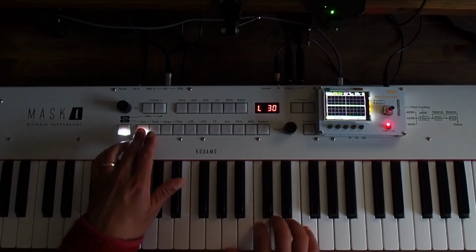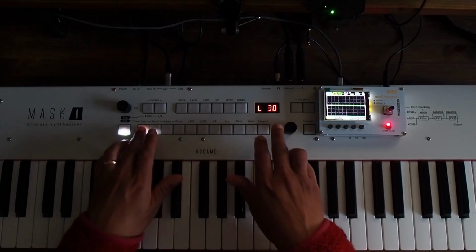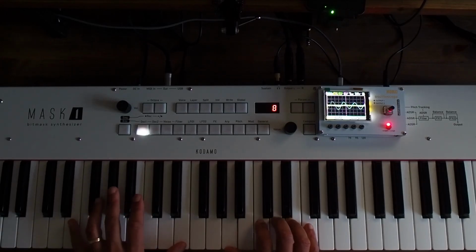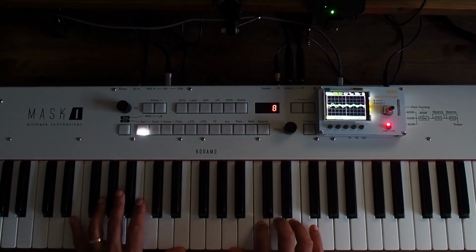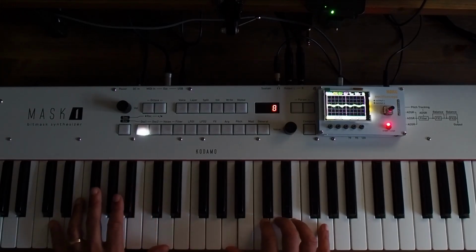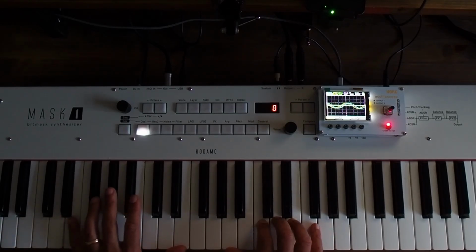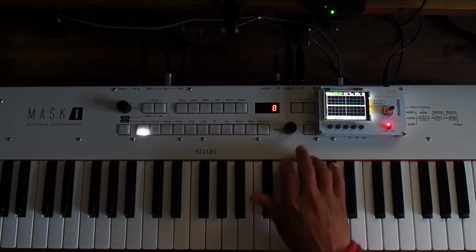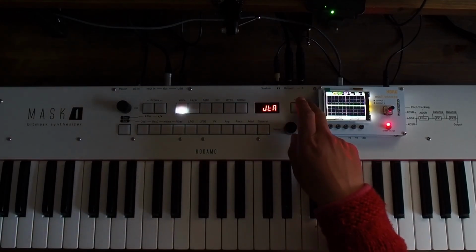Actually, we've just got a square because the sawtooth oscillator 1 is turned off. So that's that sound. Really nice.